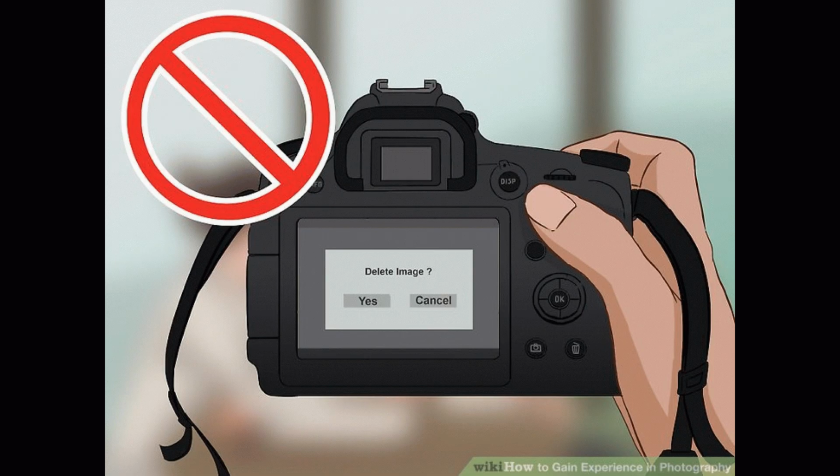Deleting photos on your camera is also not good for the memory stick, as it can cause clutter that slows your memory stick down. You can always try to salvage a photo with professional photo editing software. Remember, the more time you spend looking down at your camera, the less time you spend looking for a shot.